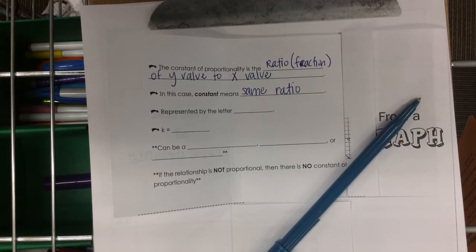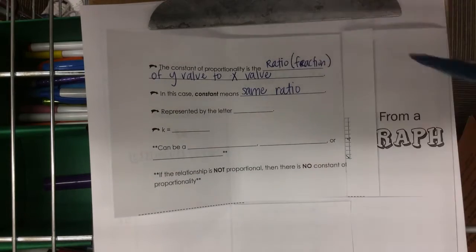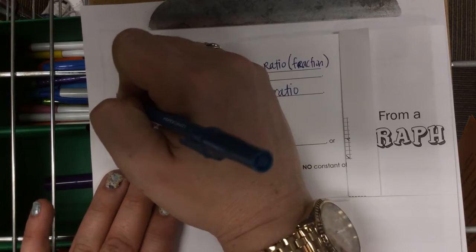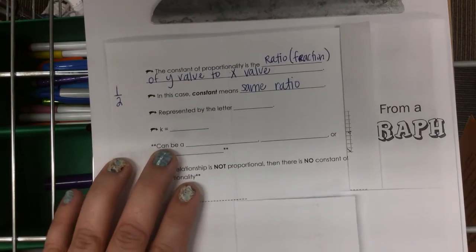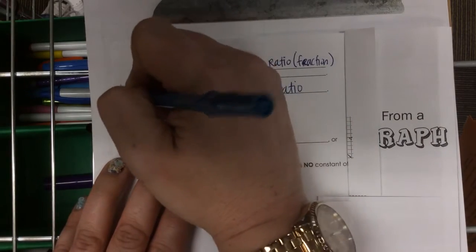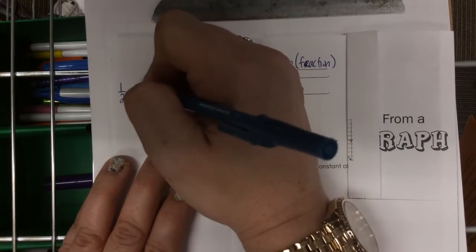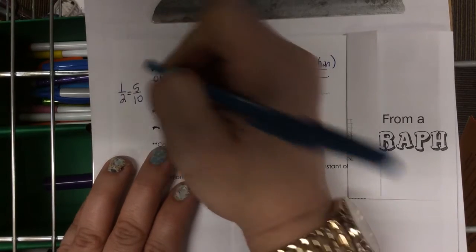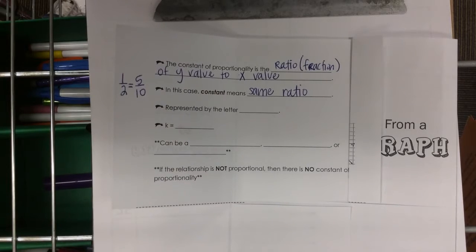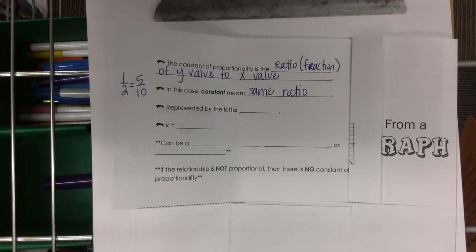Give me a constant to 1/2. What is 1/2 constant to? The same as? 5/10. But they look different, don't they? Yeah. But are they constant? One's simplified and one's not.